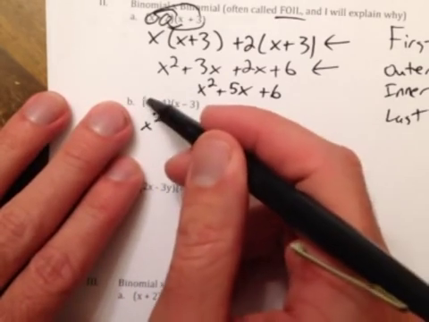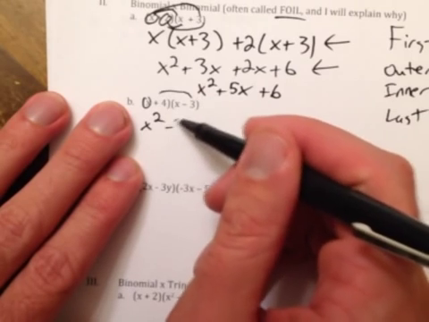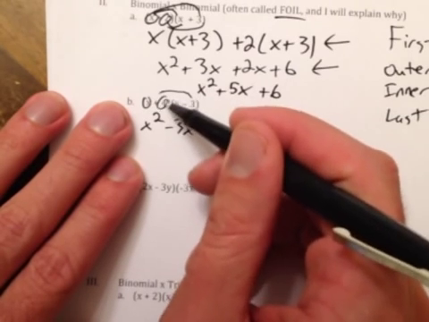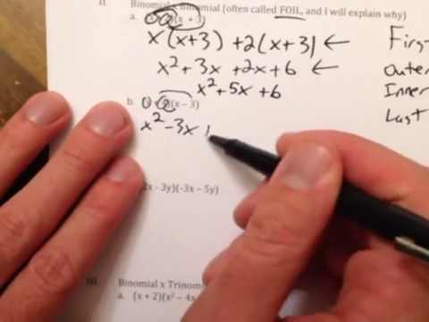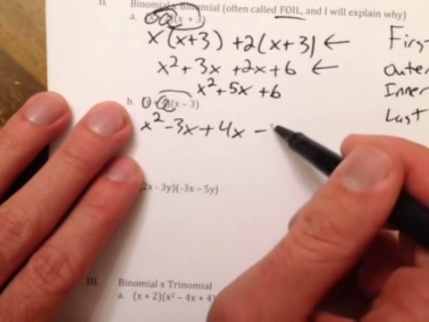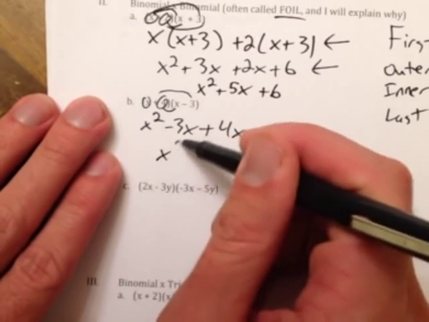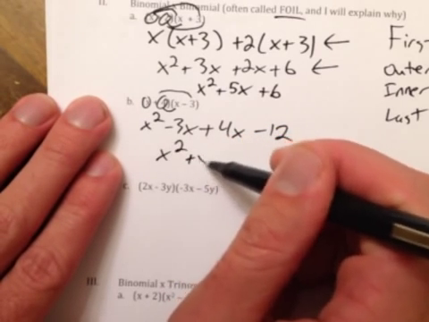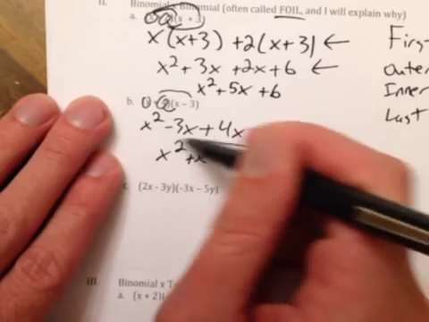Then the outer two terms, so x times -3. Then the inside or inner terms, 4 and x. And then the last terms, 4 and -3, which make -12.